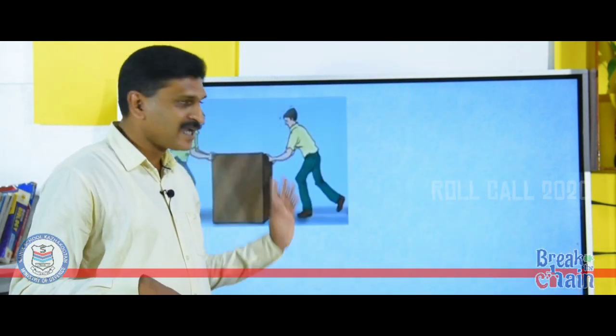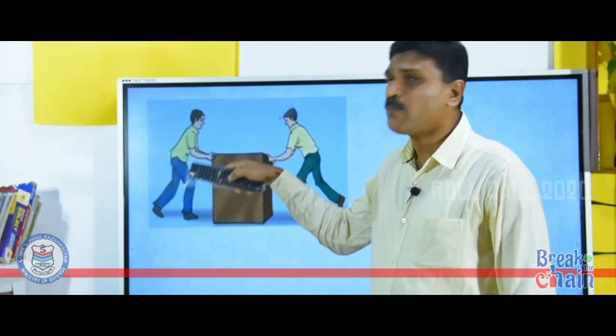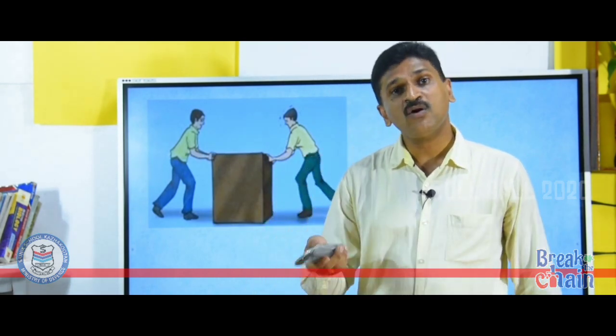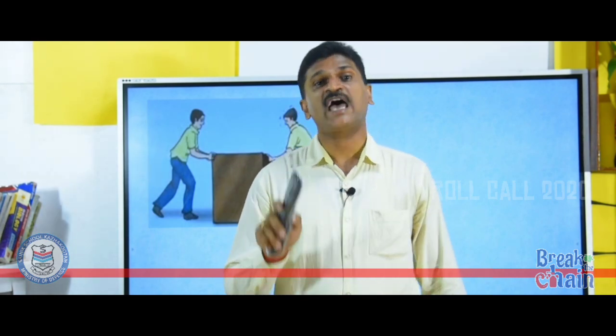Let us consider another example. Here the same block is pushed by both the boys from opposite directions. So here also the block may move or may not move. If the block is not moving, what is the confirmation we are getting? What we got is this: the two forces acting on the block are equal and opposite. If it is equal, then the body will not move. If it is different and if the body is moving, the direction of motion of the body will be in the direction in which the greater force acts.